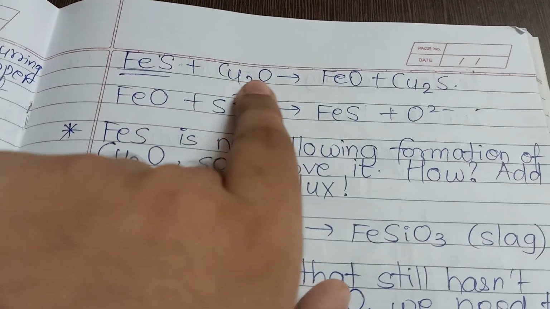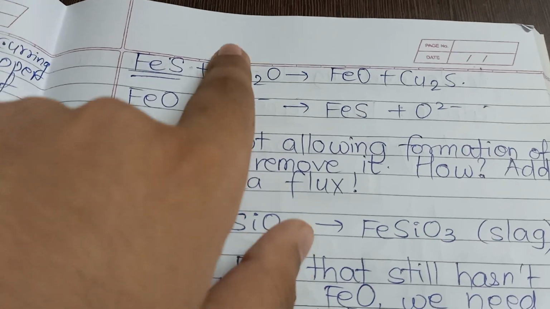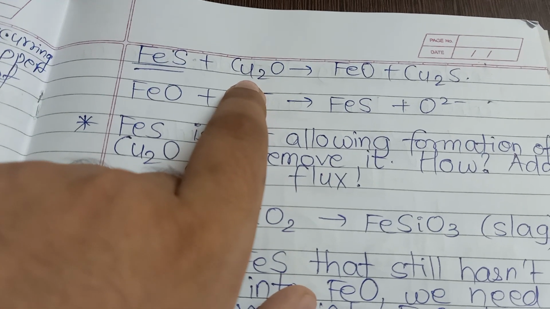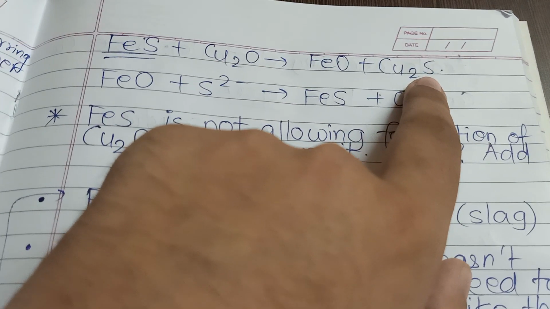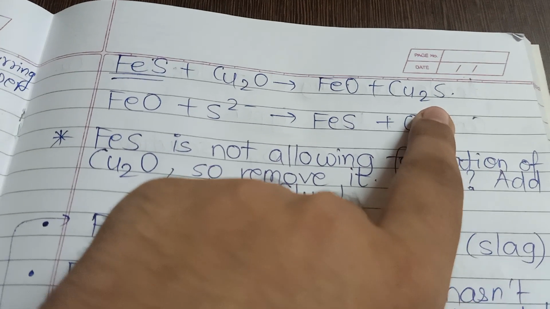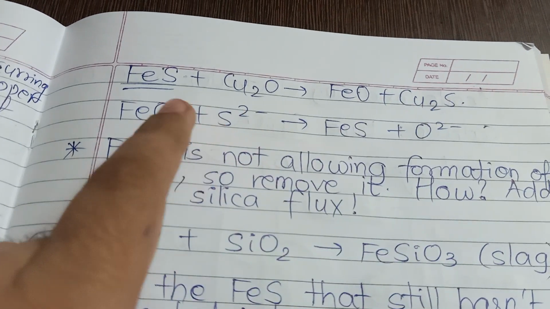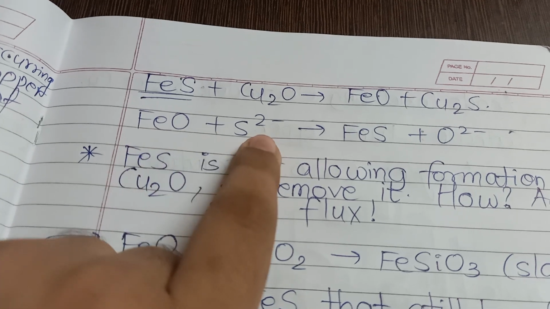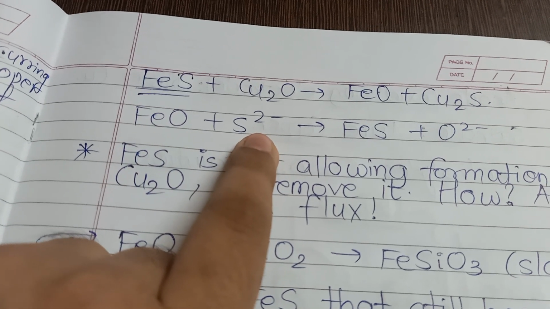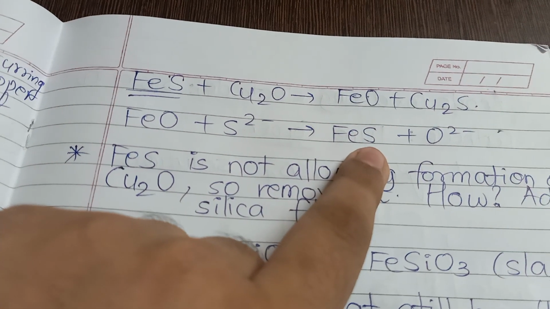So here we can see that in this reaction, the concentration of Cu2O in the reaction mixture is decreasing as it is being converted into Cu2S. And this problem is further worsened by the fact that this FeO which is formed here reacts with the sulfide ions present in the reaction mixture to form FeS.